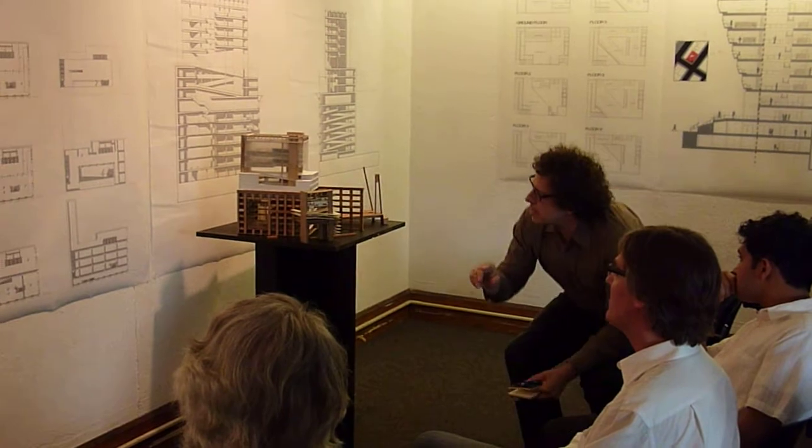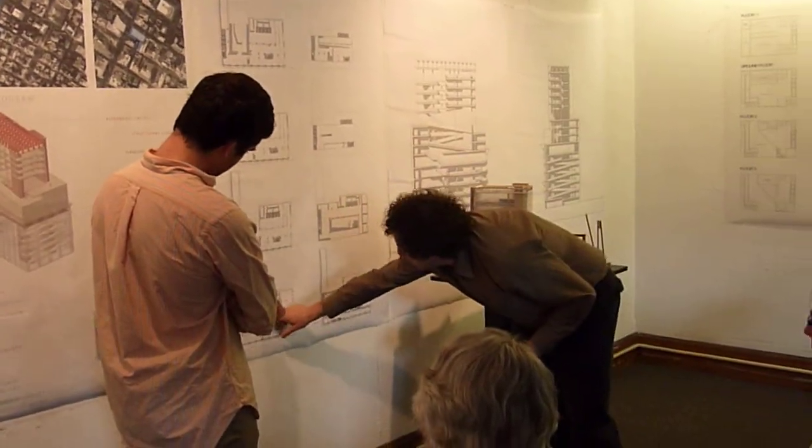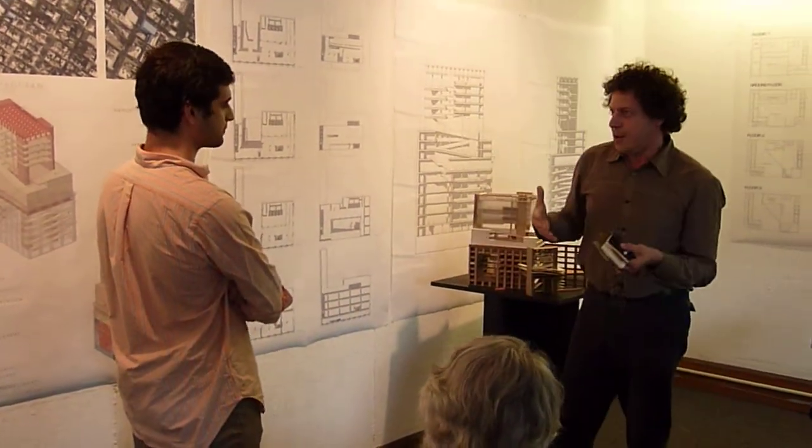So it's not the same, this wood than this super structural element.